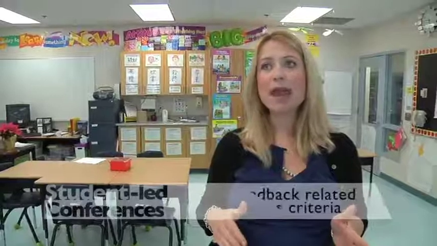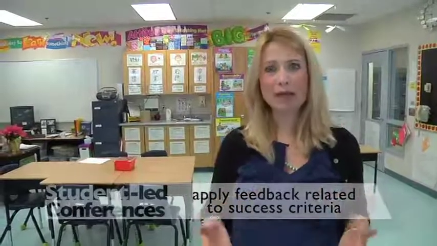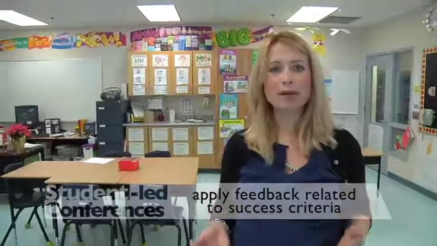For them to be successful, they just need to stay on track and be reflective and apply the feedback they've been given from myself or their peers, so that they're able to move along in the learning process. The success criteria should never be a moving target. It needs to be something that students can understand and aim for.